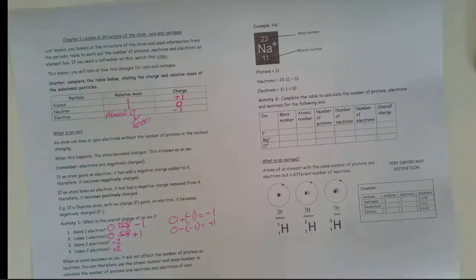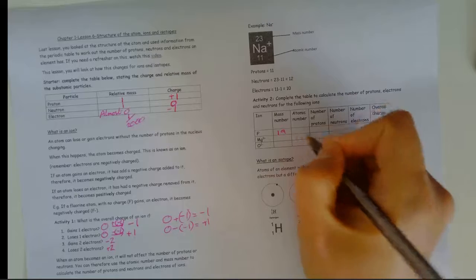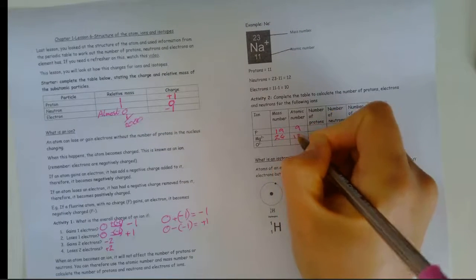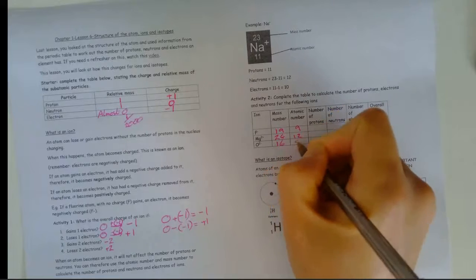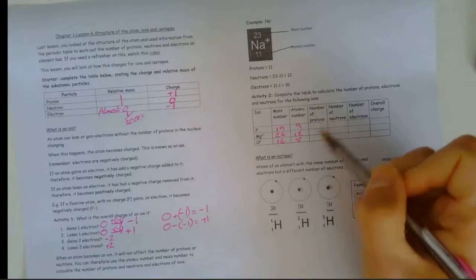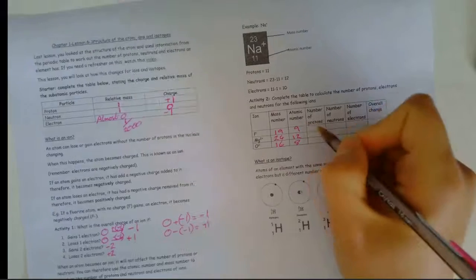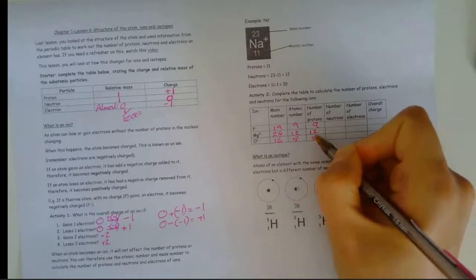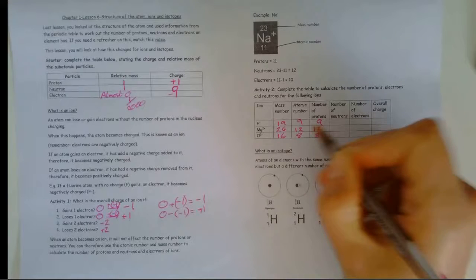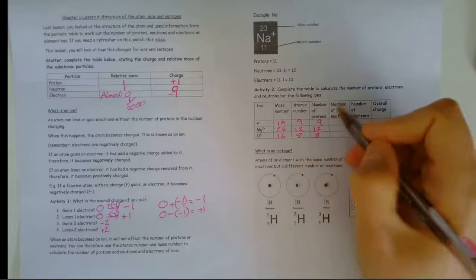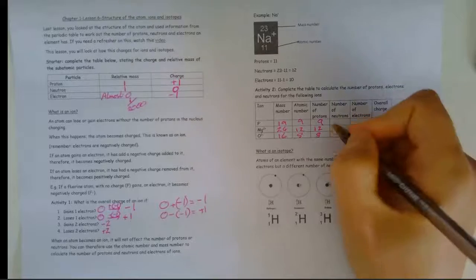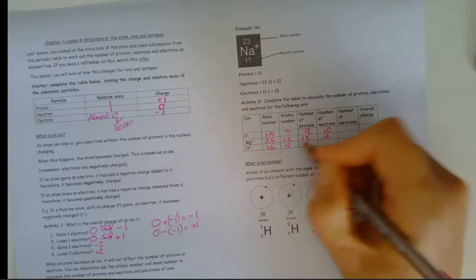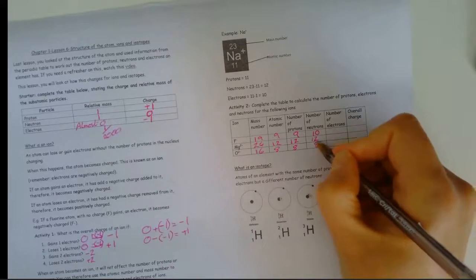For fluorine, we have a mass number of 19 and an atomic number of 9. Magnesium, we're 24 and 12. And oxygen at 16 and 8. Whatever happens, the atomic number is the number of protons. That's always going to be the atomic number, so 9, 12, and 8. The number of neutrons is the mass number take away the atomic number. Whenever we want number of neutrons, that's what we do. So 19 take away 9 is 10, 24 take away 12 is 12, and 16 take away 8 is 8.